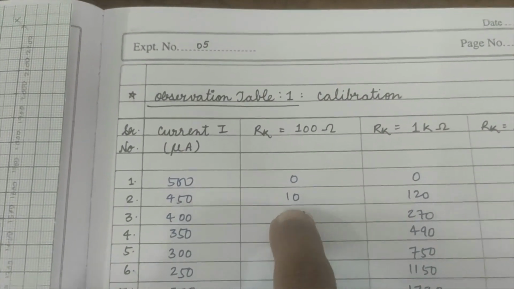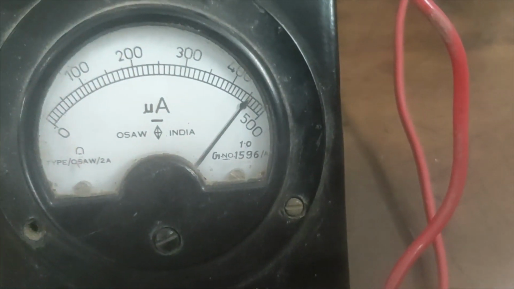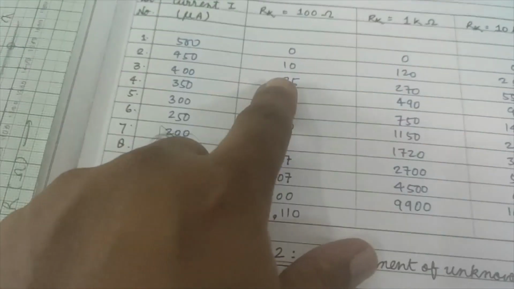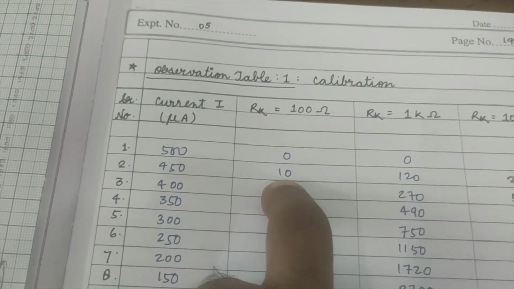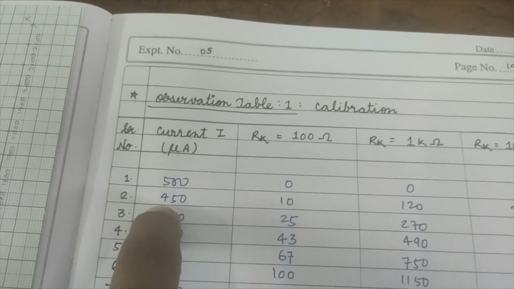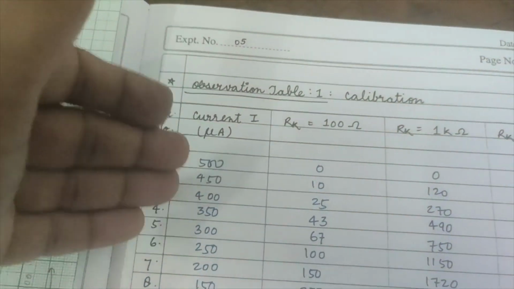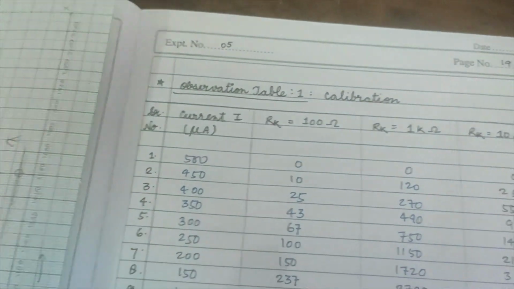Now take the value of RA as 10. Take 10 out, and you can see the reading is about 450. So you have to note down that at 10 the current becomes 450. Now we have to choose the resistance so that the current becomes 450, 400, 350.